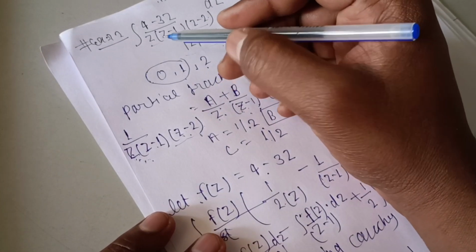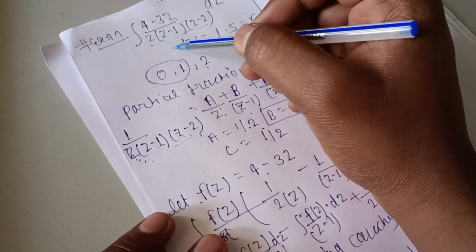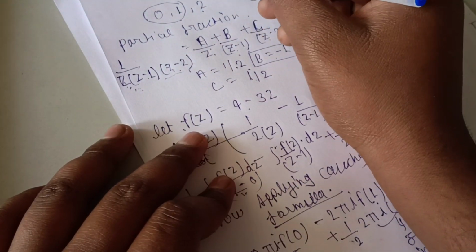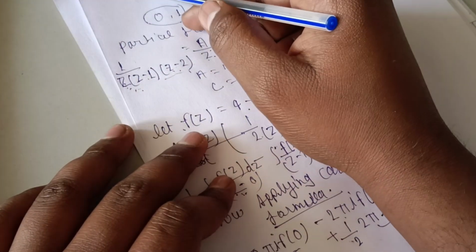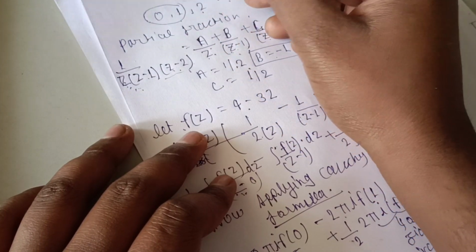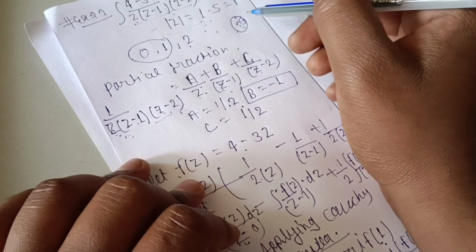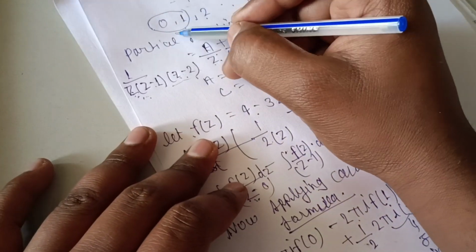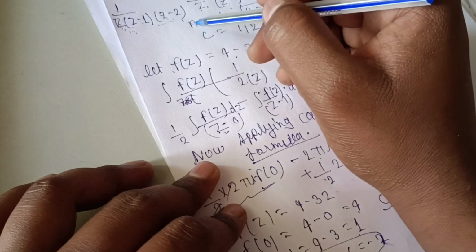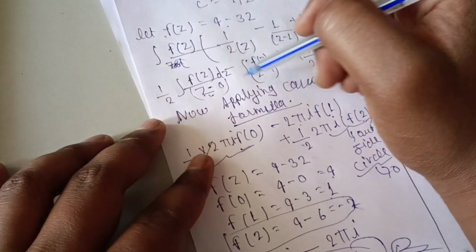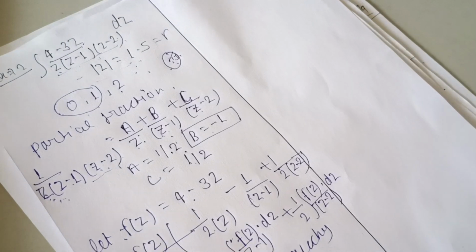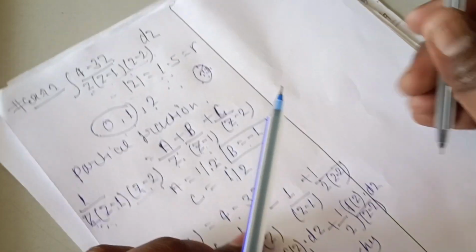Let me summarize it. This was our question. First of all, we have to see whether the points lie inside the circle. As we saw, z equal to 0 and z equal to 1 both points lie inside the circle, but z equal to 2 does not lie inside the circle. Then I did partial fractions, and found the values of A, B and C. Then I put them in and just integrated. Simple. Now let's see the second example.